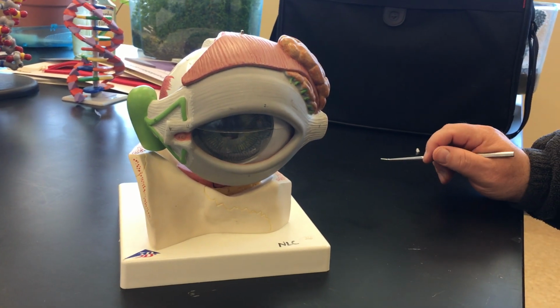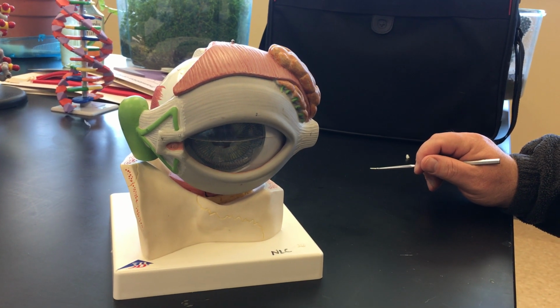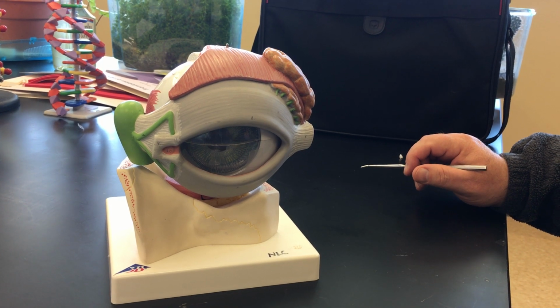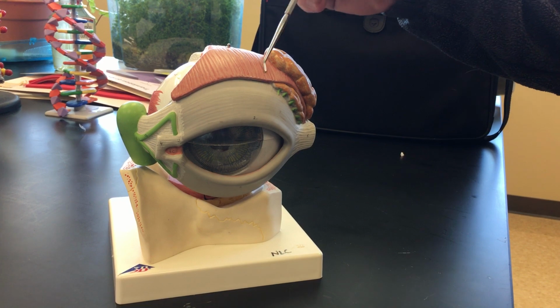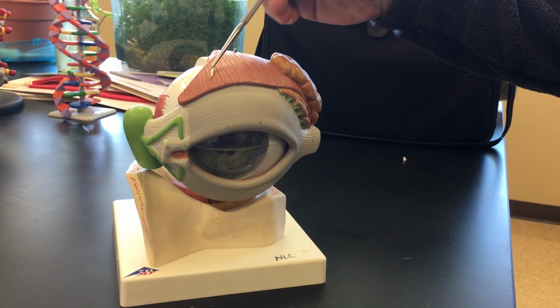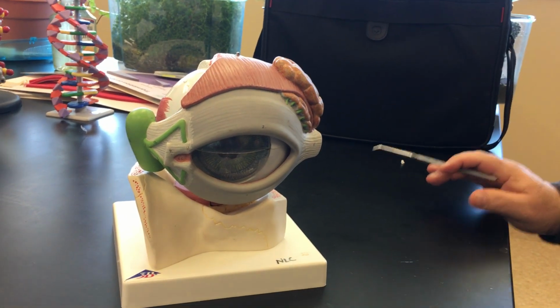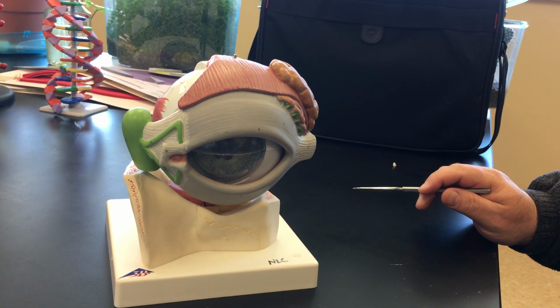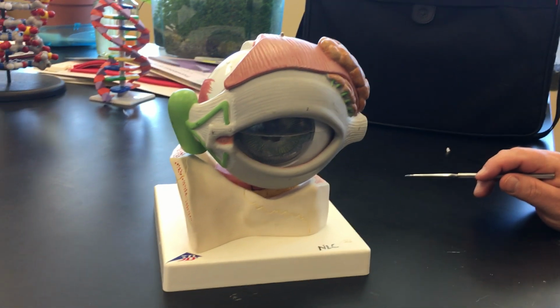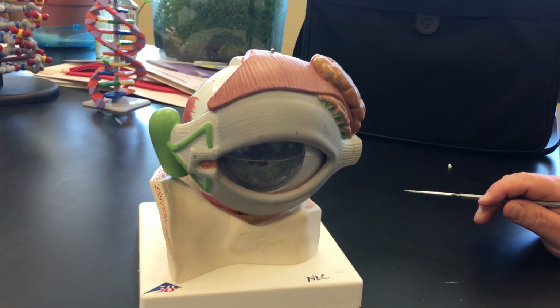Just to make note of this, this is actually a model of a left eye, and we're going to look at the lacrimal apparatus. Before we do so, I did want to make note of this muscle here. This is the levator palpebrae superioris, which has the job of controlling your upper eyelid. Just wanted to show that. And the eyelids will blink every so often to help move the lacrimal fluid.